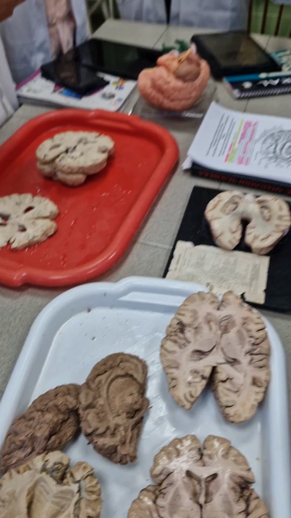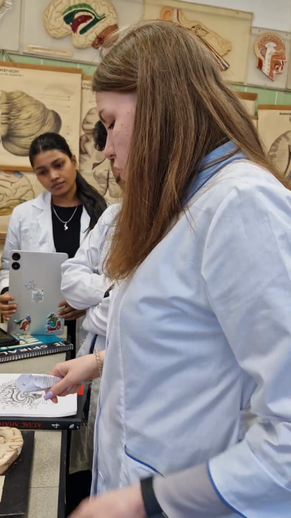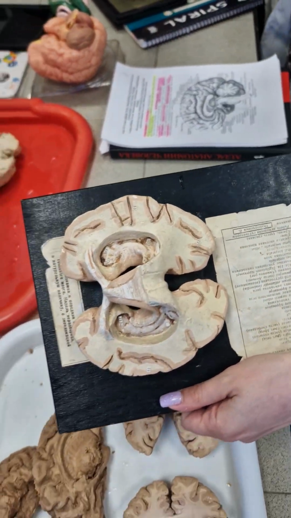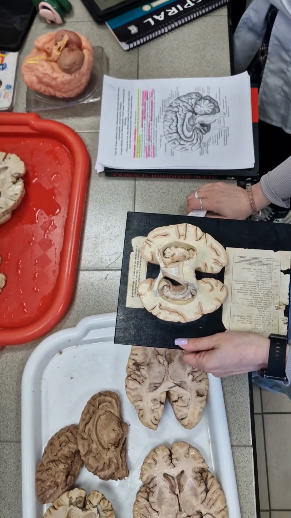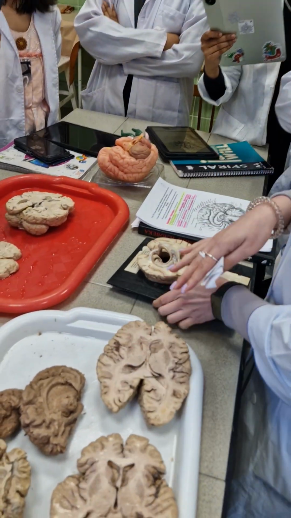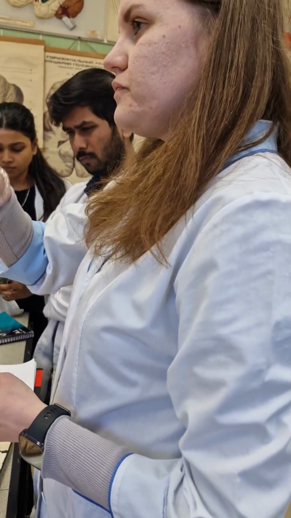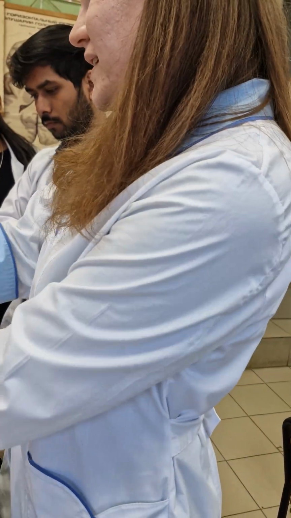And here we have the fornix. This is the fornix, all of this. On these sections I can't show you the whole fornix because it is covered. It is curved, it does not have a flat shape. Not a flat shape.